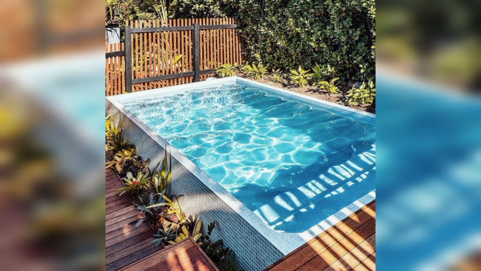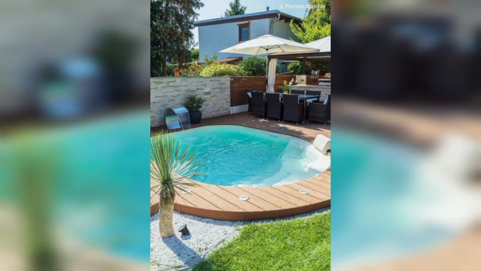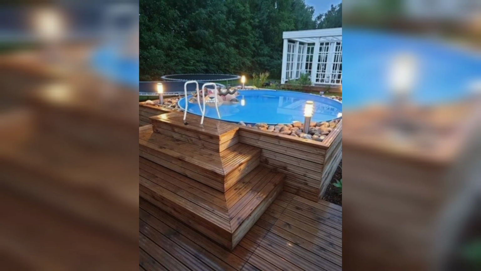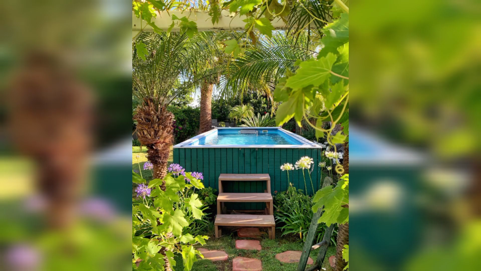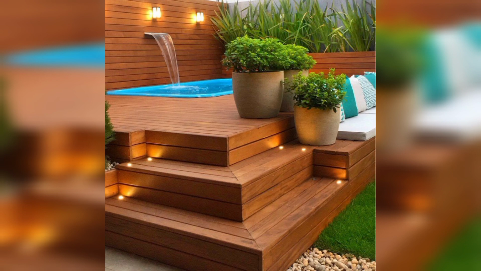The overall cost of an above ground pool is significantly lower, making it accessible to a broad range of homeowners. Moreover, you can find them in a variety of sizes and designs to suit your space, needs and budget. This cost affordability makes above ground pools a great option for families.